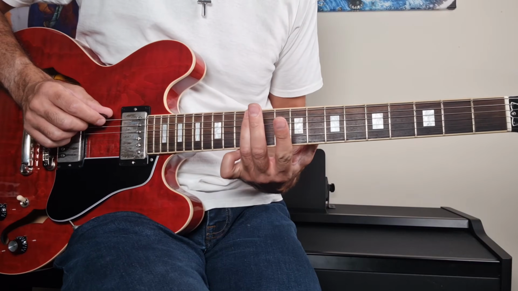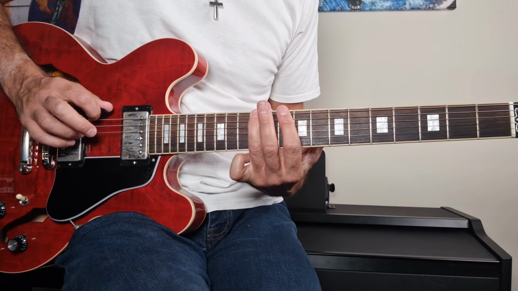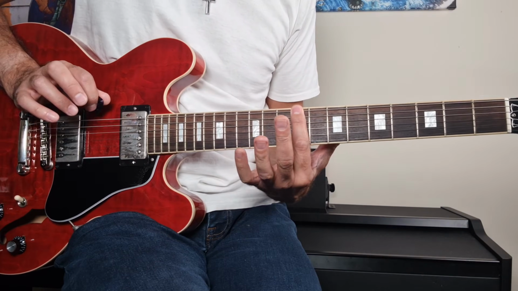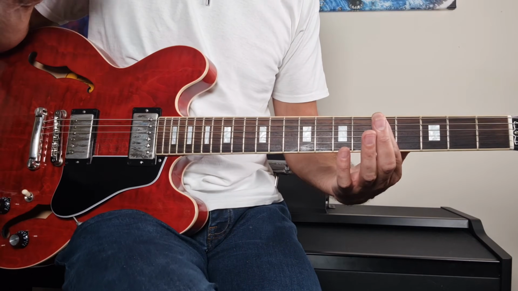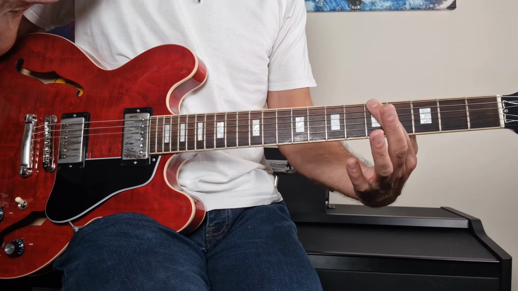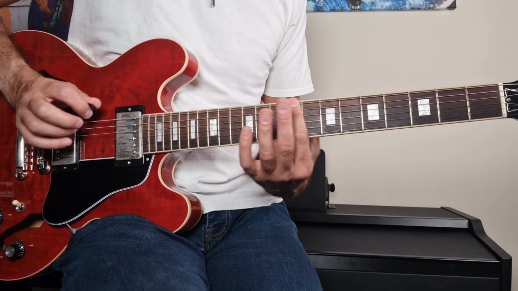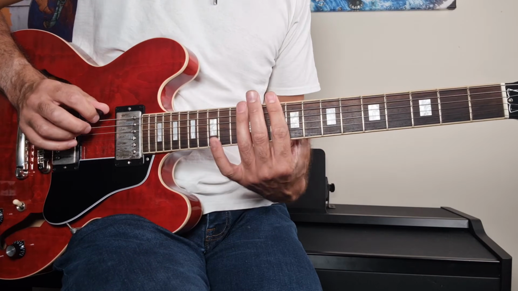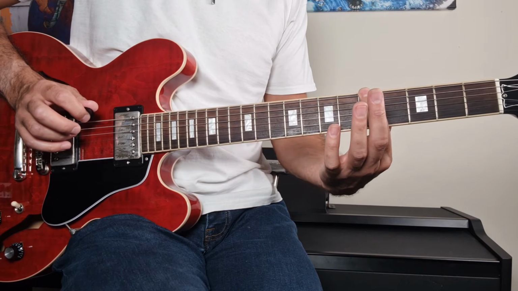What we're going to do is play the low E string, 12, 10, 9, 7, 5. Now it's going to be twice on all of the notes except for the 5th fret. So 12, 10, 9, 7, 5.